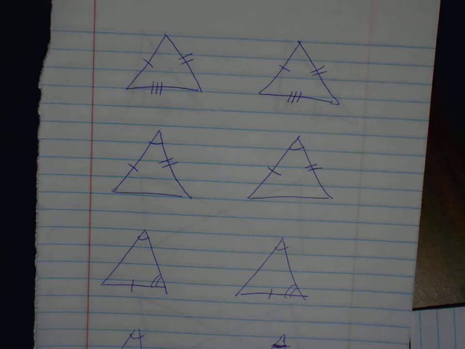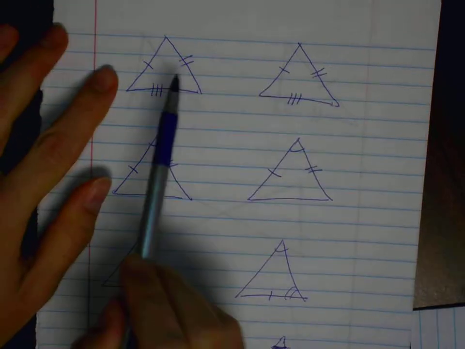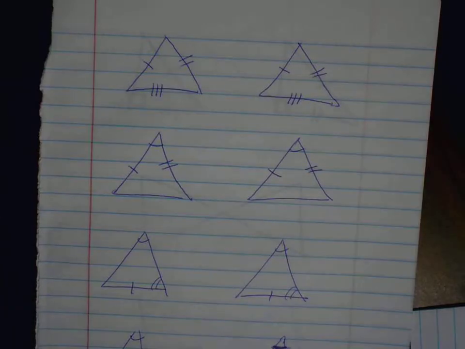Okay, so our next unit is on congruent triangles. There's a few things you've got to be able to recognize to prove triangles congruent. There's basically 5 different ways to justify whether 2 triangles are congruent. The first one is when we have all of the sides congruent.